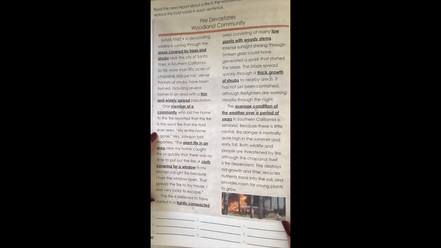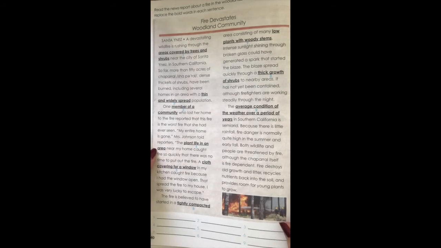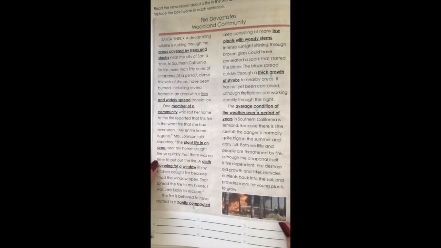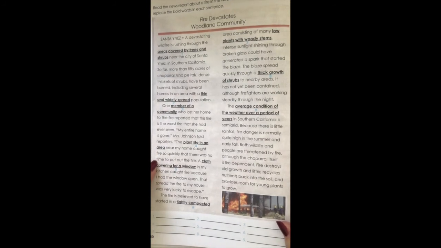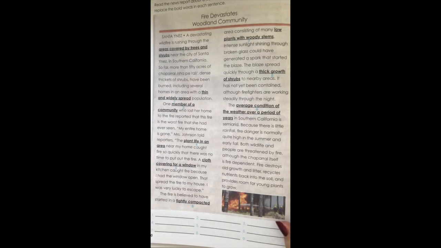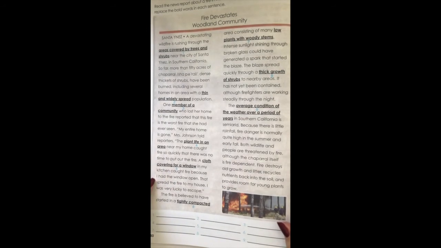My entire home is gone, Mrs. Johnson told reporters. The plant life in an area near my home caught fire so quickly that there was no time to put out the fire. A cloth covering for a window in my kitchen caught fire because I had the window open. That spread the fire to my house. I was very lucky to escape.